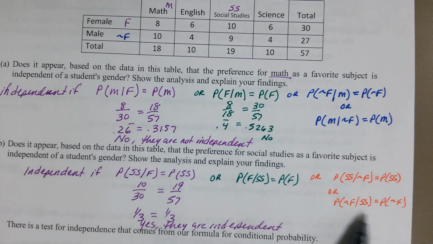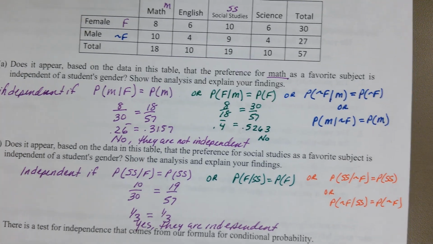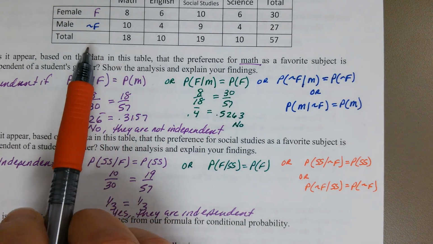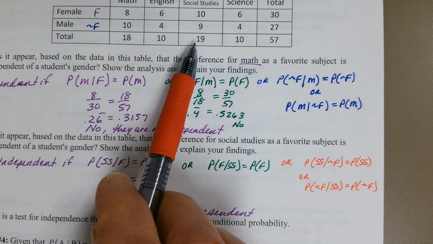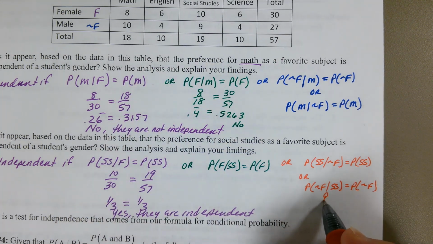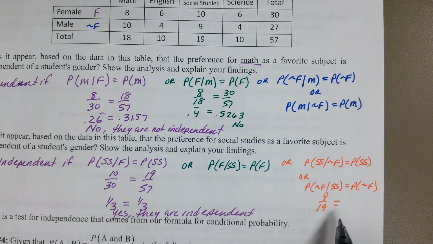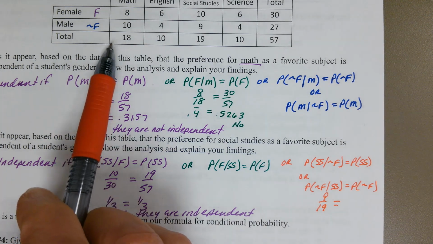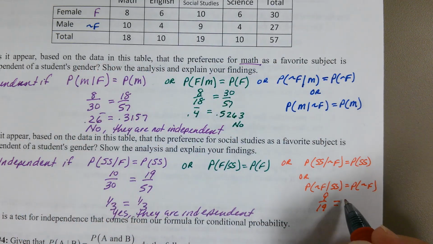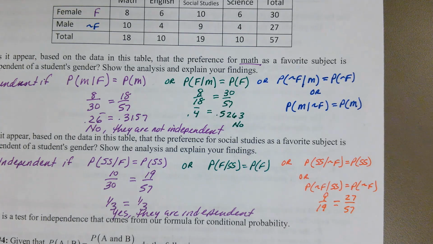And it would work if I went with this one. Let me try this one. Not female given social studies. So given social studies, 19, not female would be 9. Does that equal probability of not female? That's 27 over 57. So 9/19.